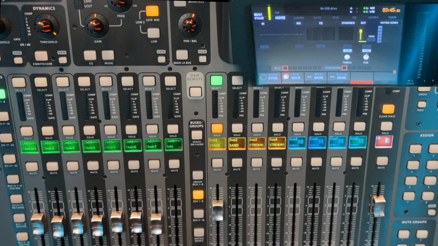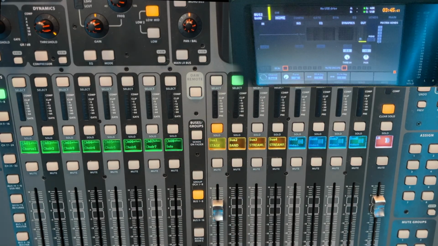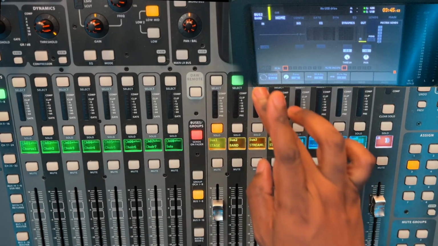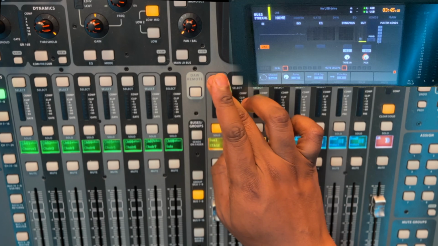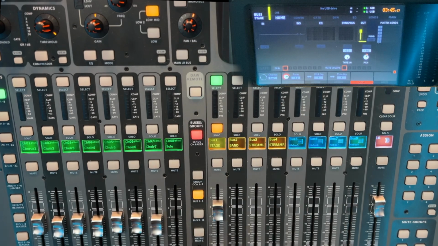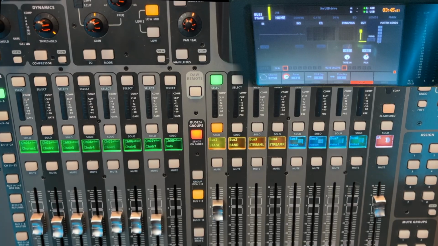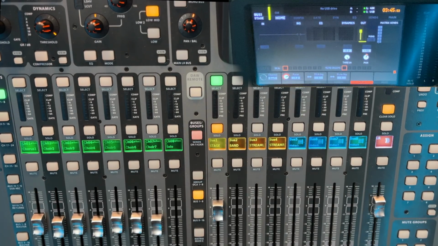All right, so now this is the mix that is being sent to the stage mix, right? If I switch over to band, nothing's being sent to the band. If I switch over to stream, nothing is there. This is just the stage mix, okay? Let's go to another portion of the recording where the band is playing, and let's send some stuff to the band mix.